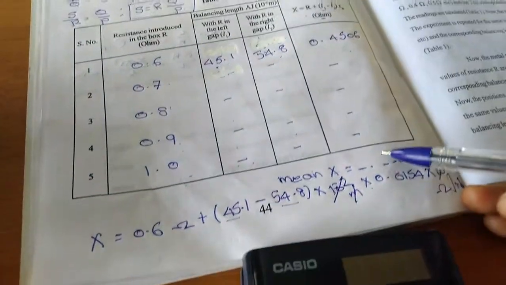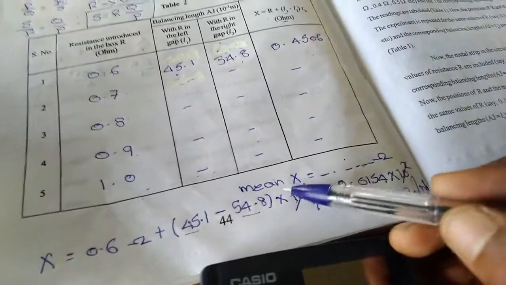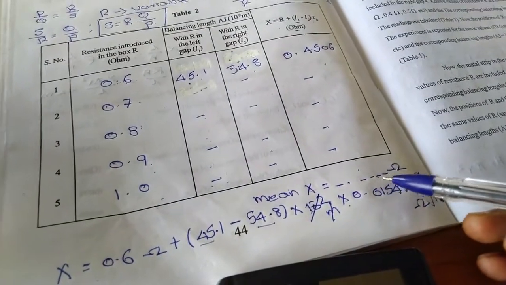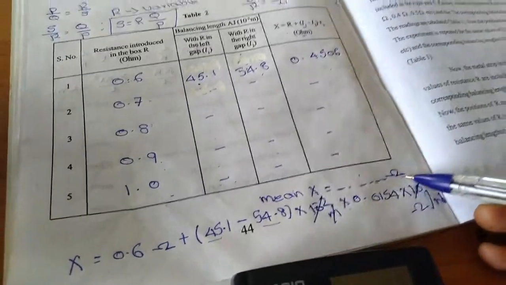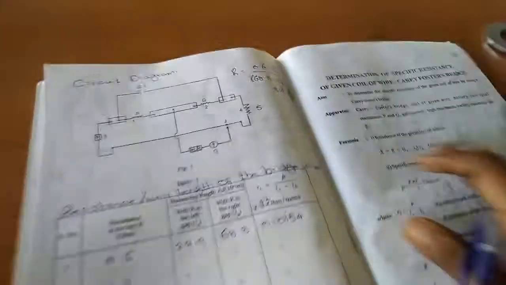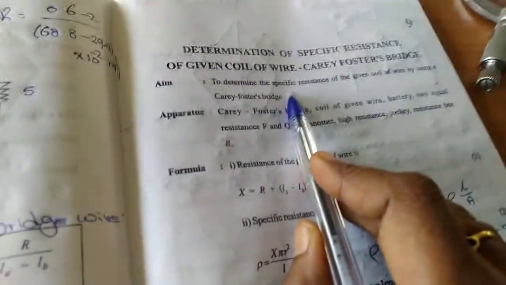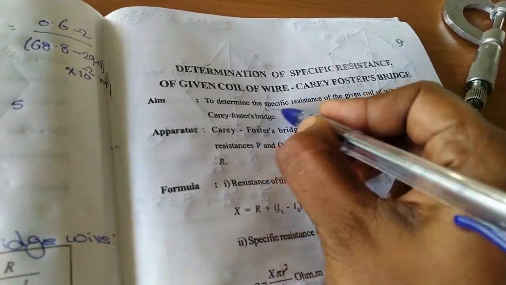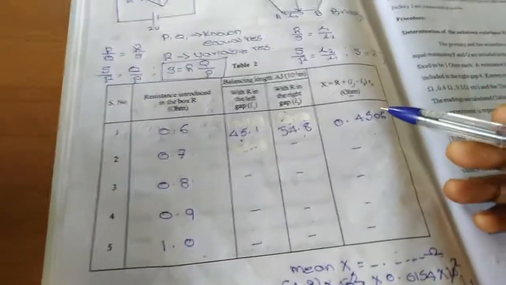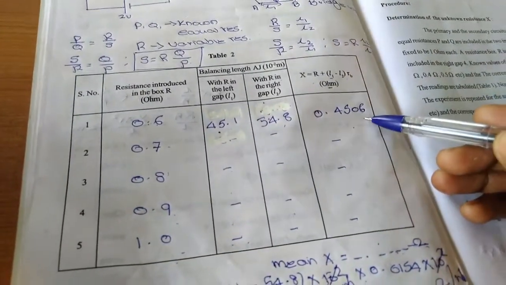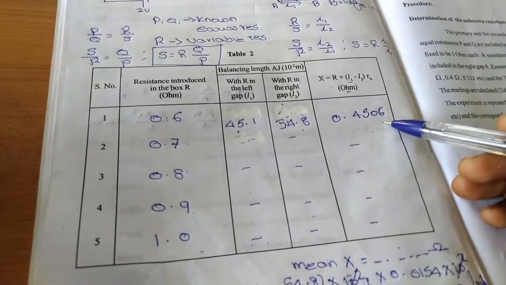all the 5 values and divide it by 5 to find the mean value. So mean X is equal to dash point dash dash dash dash ohms, right? The unit is ohms since it is resistance. Now our aim is to determine the specific resistance of the given coil of wire. What we have done so far is we have found out the value of the unknown resistance. We have not found out the specific resistance.